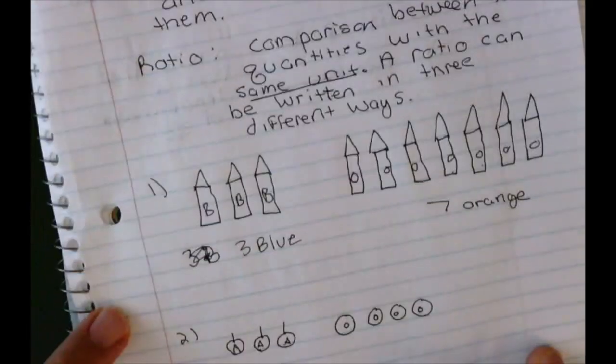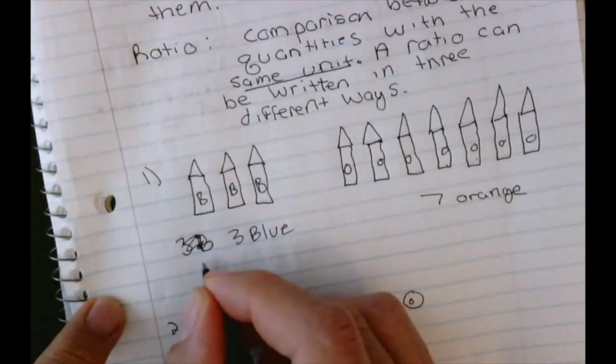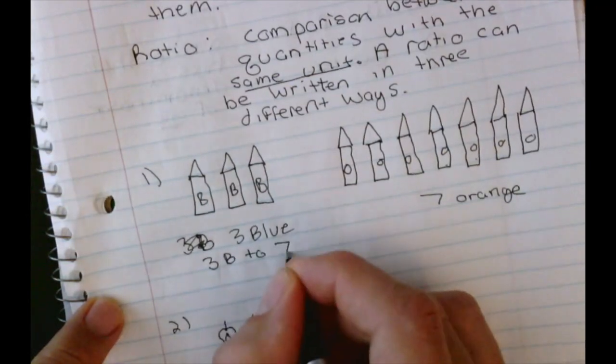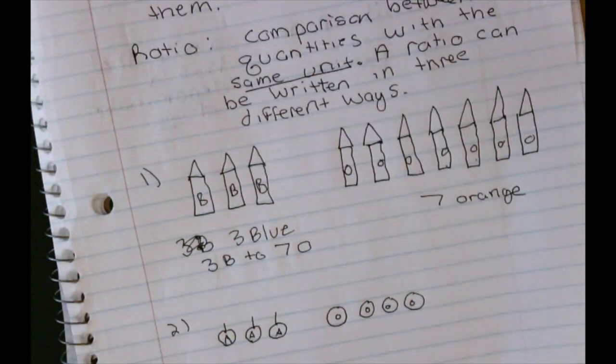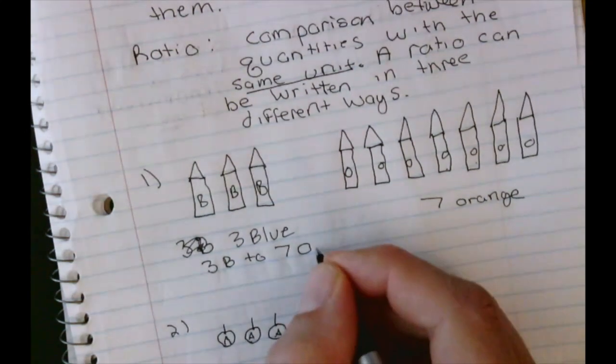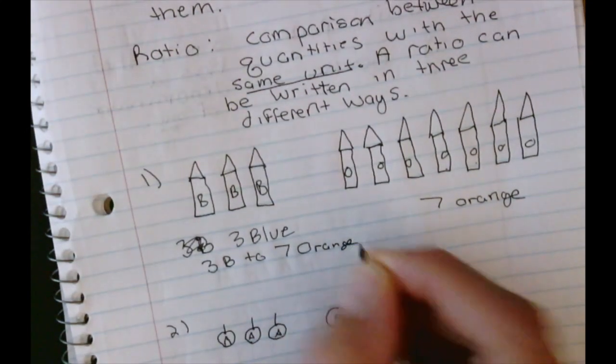Let's write these as a ratio. My first ratio is going to be 3B to 7O, B for blue and O for orange. It kind of looks like the number 0 there, but that's an O for orange. Why don't I just write orange like that?